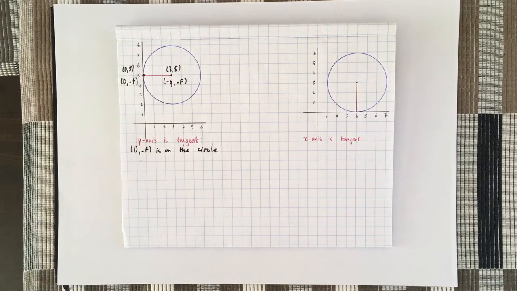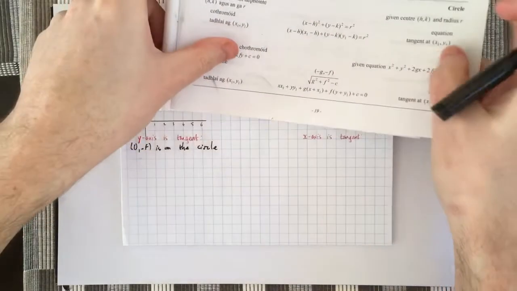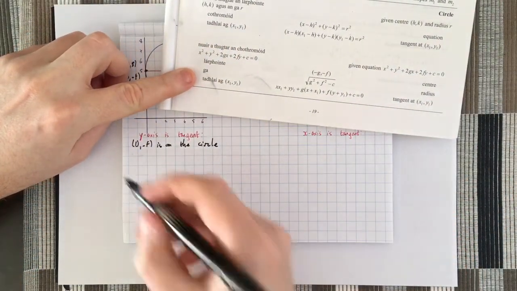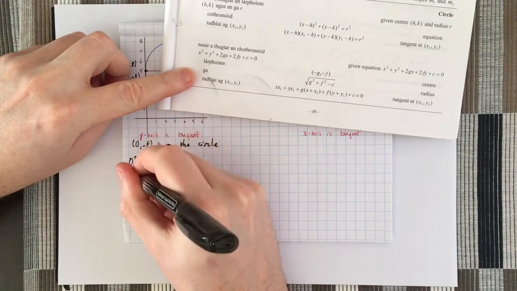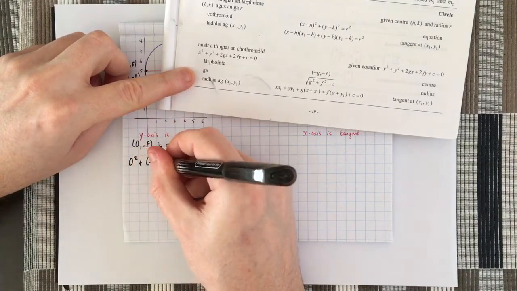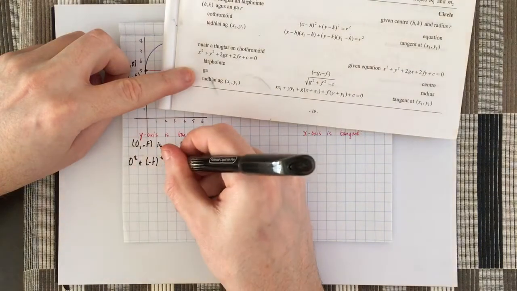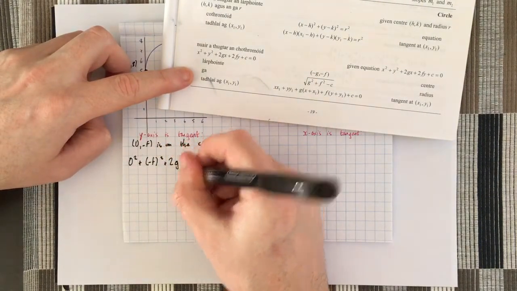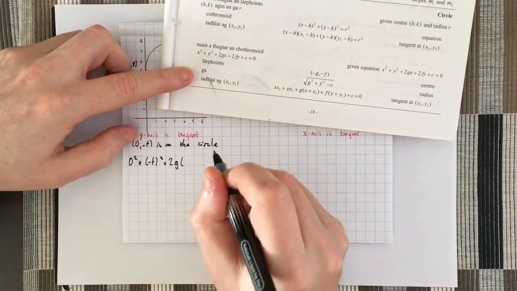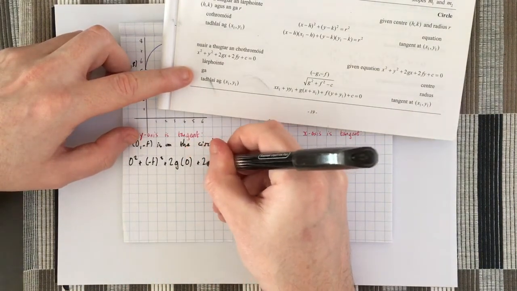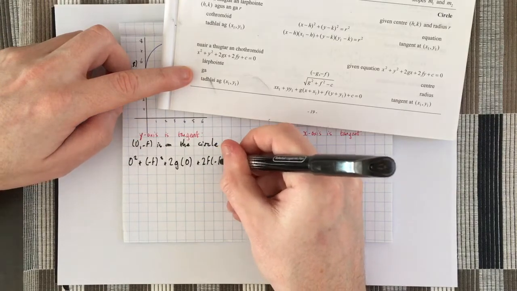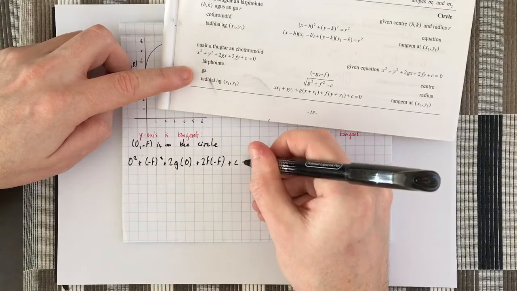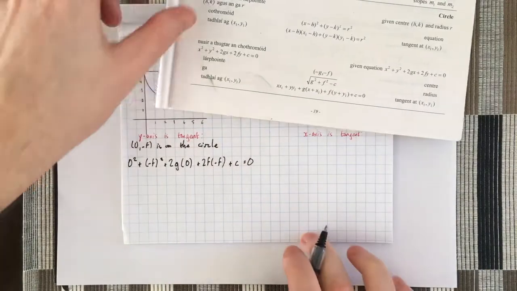So subbing 0, minus F in then, so it's on the circle, which means I can sub it in for x and y. So x squared is going to be 0 squared, plus y squared is going to be minus f squared, plus 2g times x, which is 0, plus 2f times y, which is minus f, plus c equals 0.